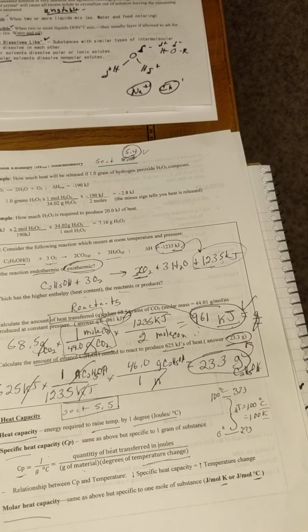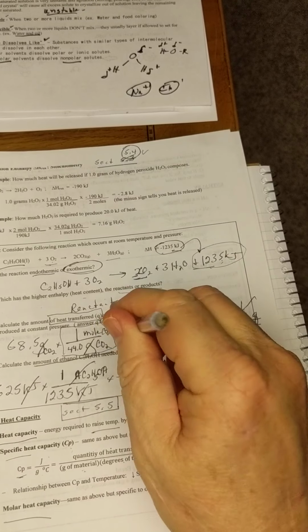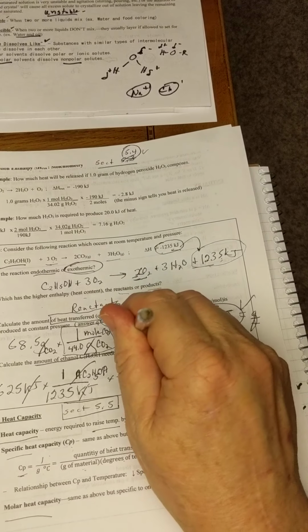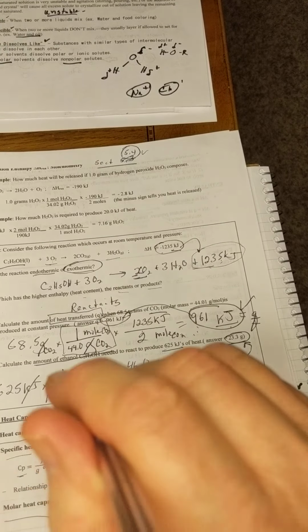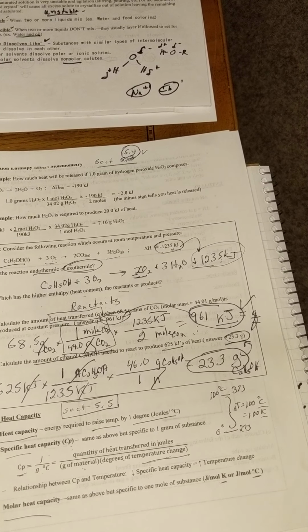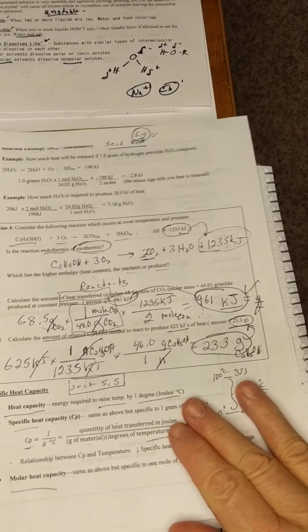We're up to 5.4. I'm probably going to assess you on this separately, and I'm going to assess you on calorimetry separately. Leave it simple. That's where we're at.